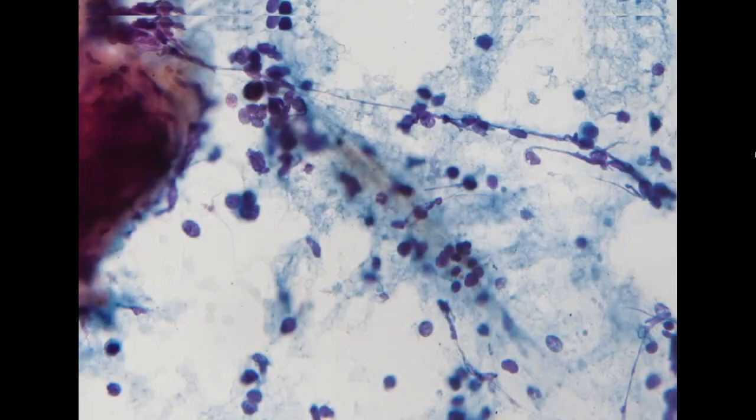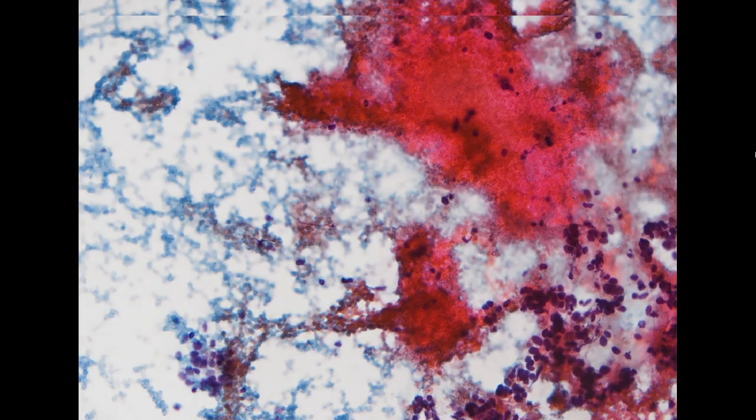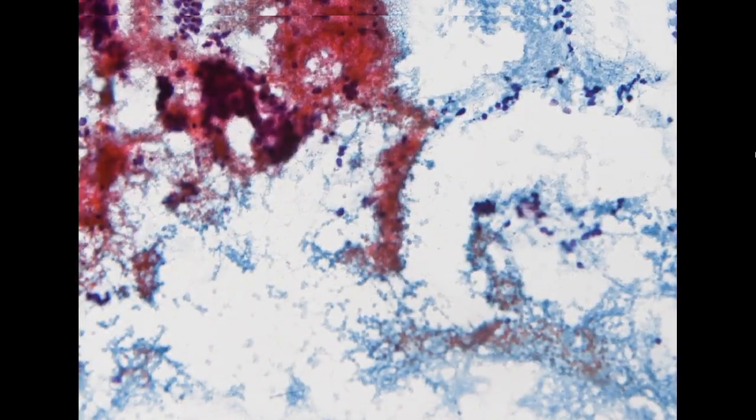And despite the gender of the patient, in the history she is a smoker and has been smoking for a long time. So occasionally we can see small cell carcinoma in female patients. So this is consistent with small cell carcinoma. And for small cell carcinoma, it is very common that you can see some necrosis in the background. So the first specimen is a small cell carcinoma.